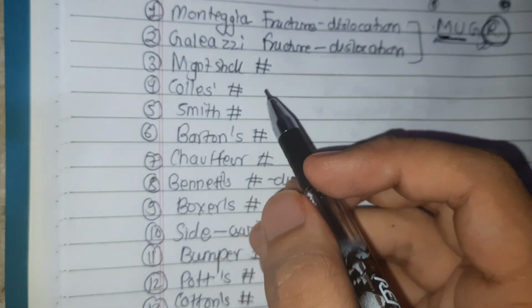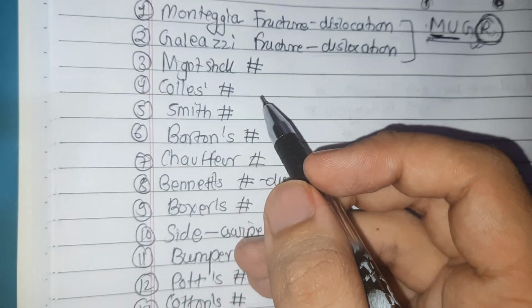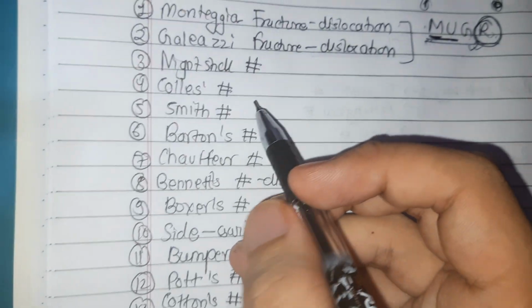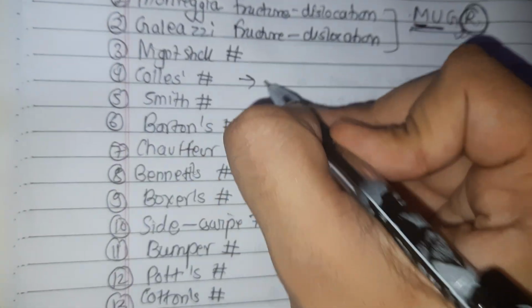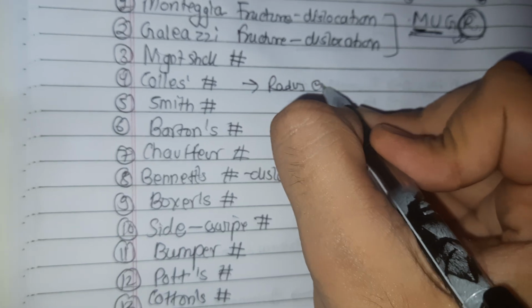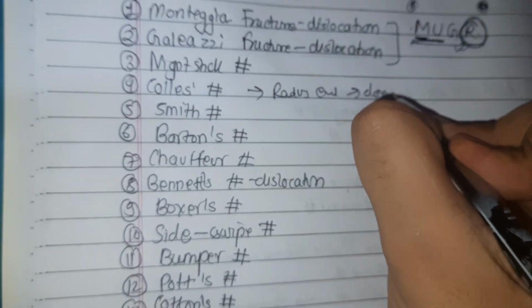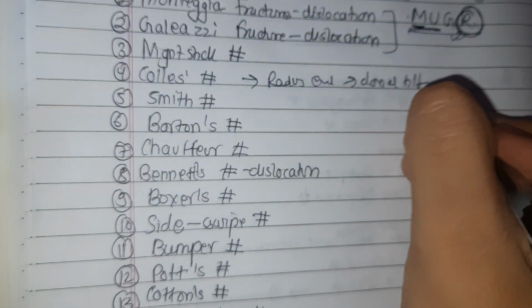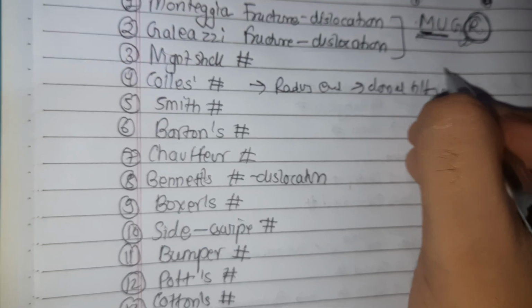And the Colles fracture is a fracture occurring in adults at the corticocancellous junction of the distal end of the radius, and this is the fracture of the distal end of the radius with dorsal tilt. This is important to remember: this is dorsal tilt, and there can be other displacements as well.